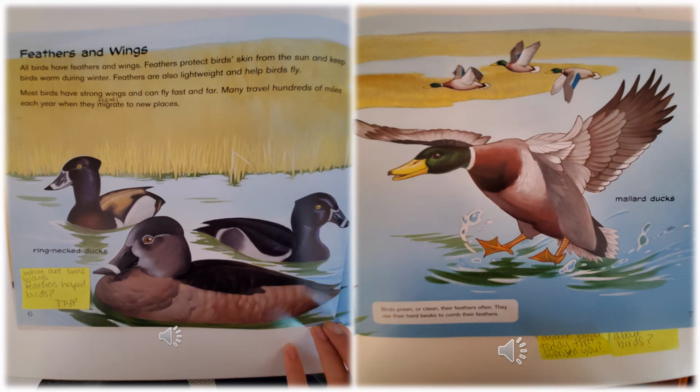So I want you to take a moment and think about what are some ways feathers help birds. You can turn to your partner or you can say it out loud. What are some ways feathers help birds? Birds preen, or clean, their feathers often. They use their hard beaks to comb their feathers. And this is showing you a picture of mallard ducks on page 7.